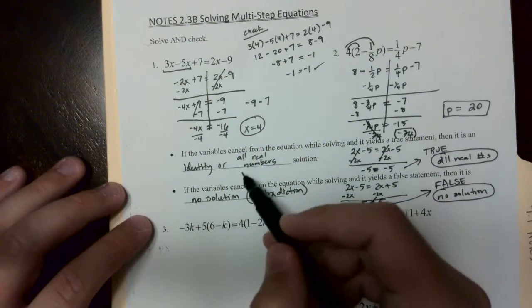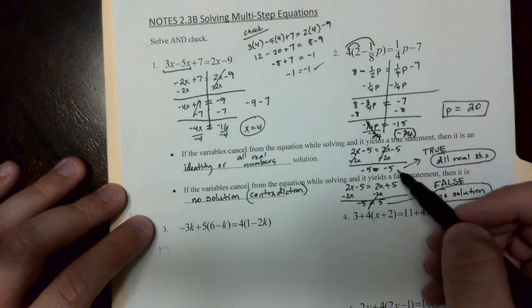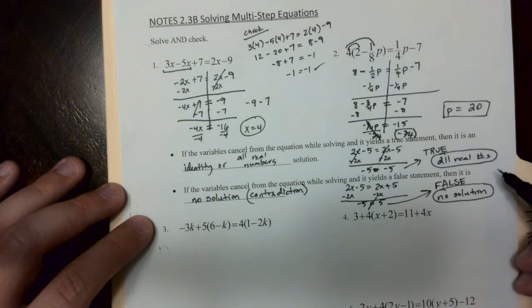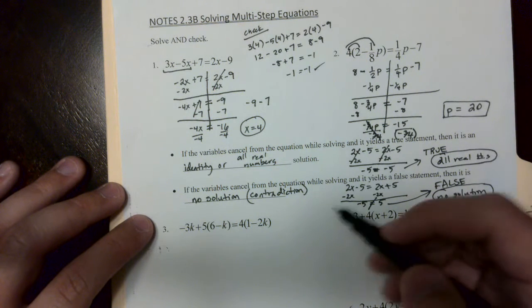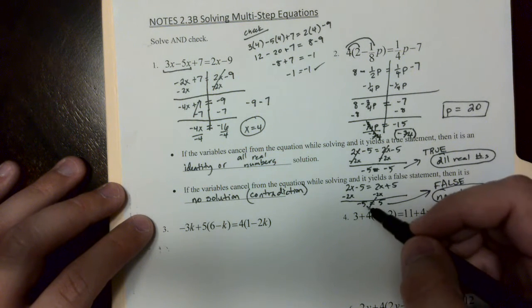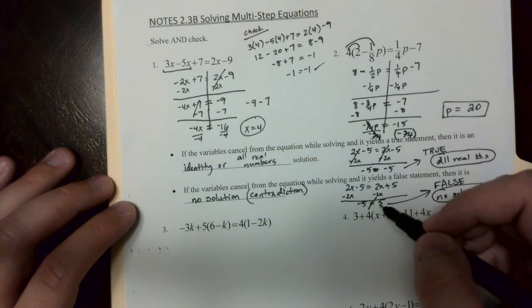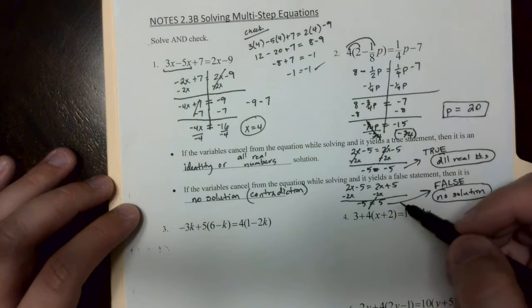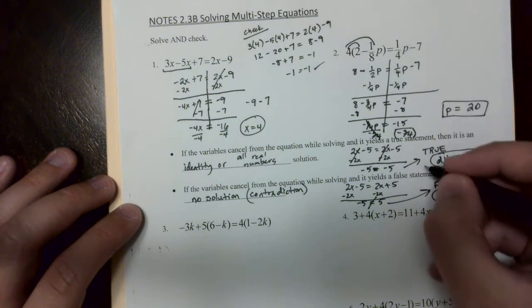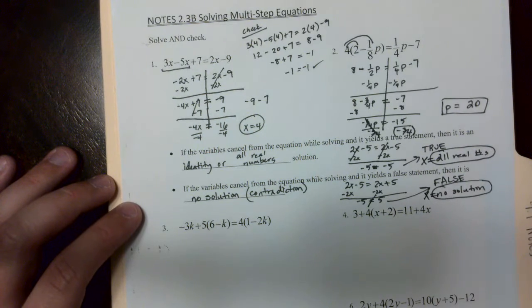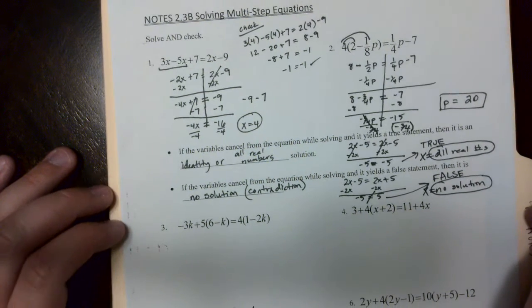So if we get rid of all of our variables and we're left with a true statement like negative 5 equals negative 5, then our solution is all real numbers. x equals all real numbers. If we work it out and we get a false statement when our variables cancel out, negative 5 equals 5, it does not equal 5, then we would say x equals no solution here. There's nothing we could plug in.